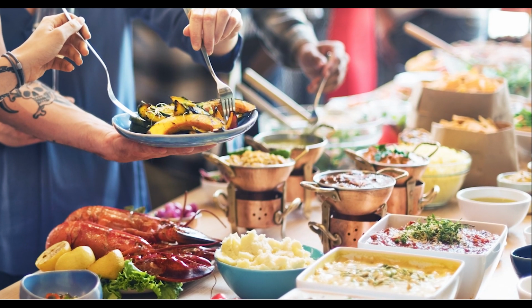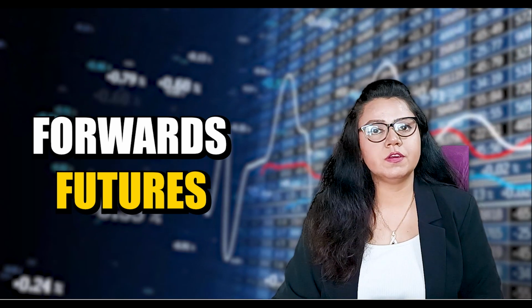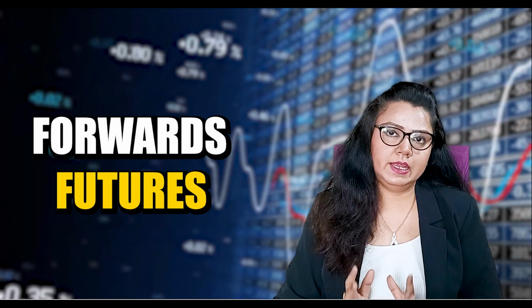The main difference between futures and forwards is that forward contracts are like an a la carte order in a restaurant, where you can specify your needs and get your order customized, while futures contracts are like a buffet spread, where you have to select from the buffet spread itself according to your needs. I hope the concepts of forwards and futures are clear to you.